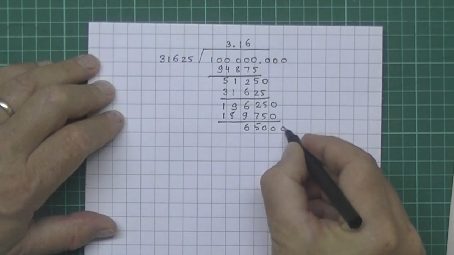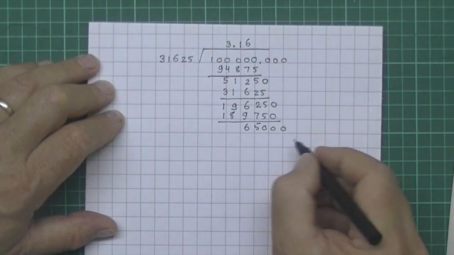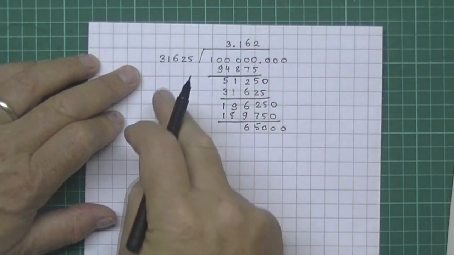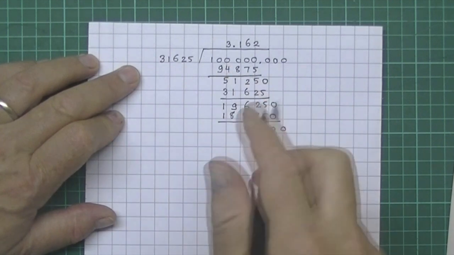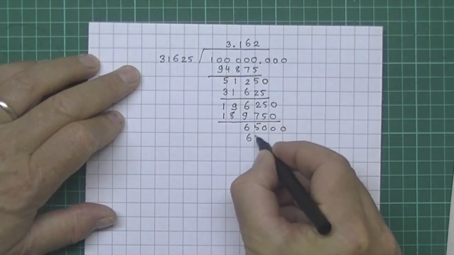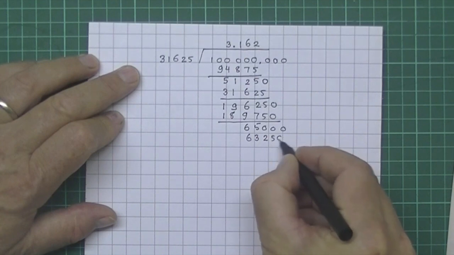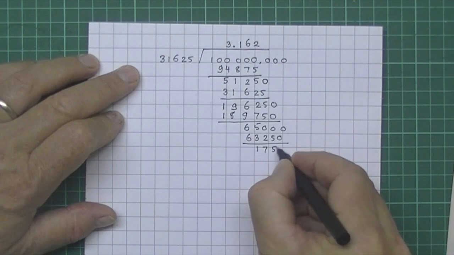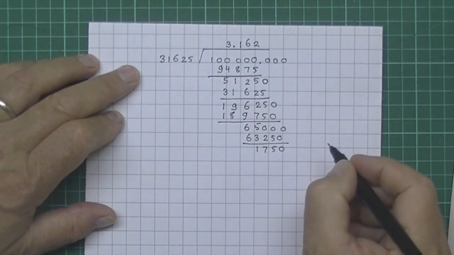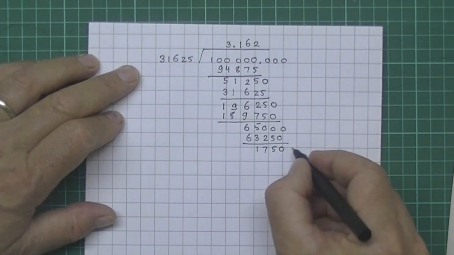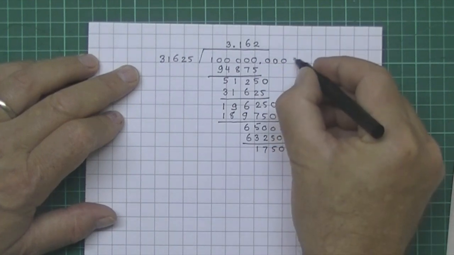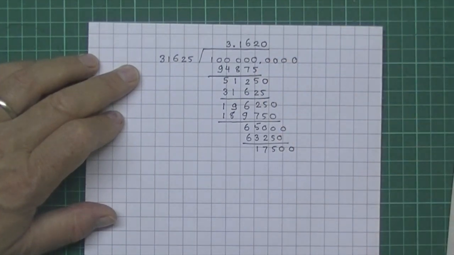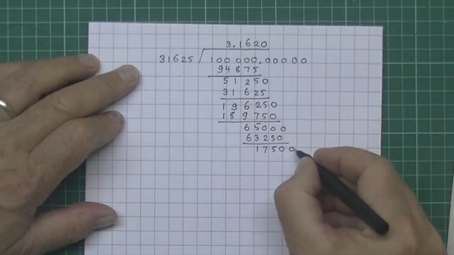I get 65,000, and if I get 65,000, I can do it 2 times. And 2 times is 62,000 plus 1,250, so that's 63,250. So that's not too bad. And if I subtract that, I get 1,750. 1,750 is a very small number, because if I take a 0 down, I still have to skip this one. I put the 0, and I have to take 1 more 0 down.